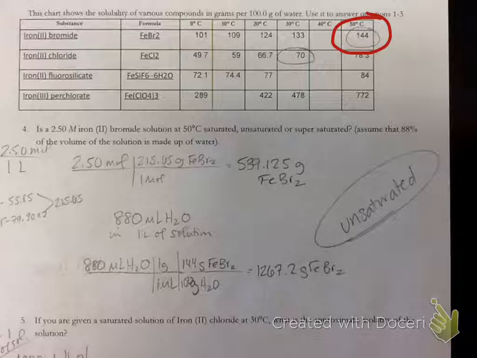It could accept a lot more solute. And very often, 1 and 2 molar solutions are generally not saturated. I used to do a problem, and we just kind of don't have time, where I said, what would be the molarity of a saturated solution of something? So anyway, that's it. We'll pick up tomorrow.